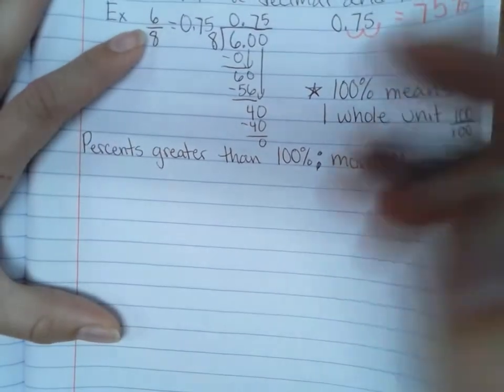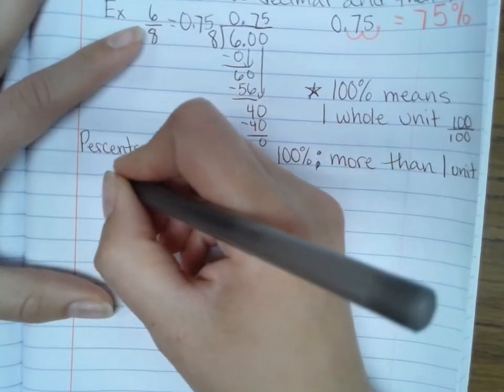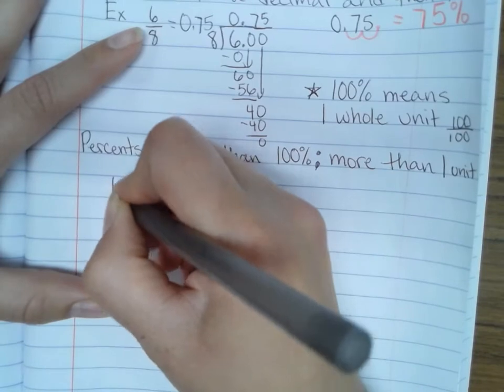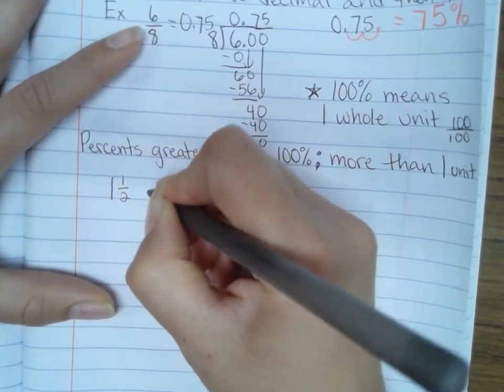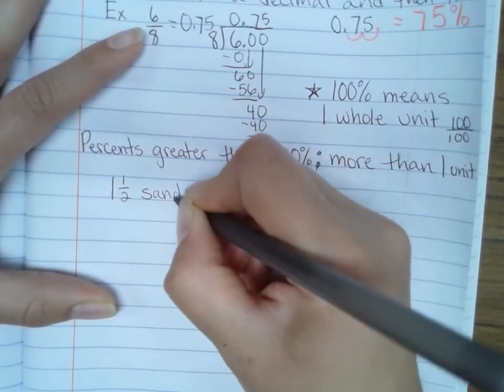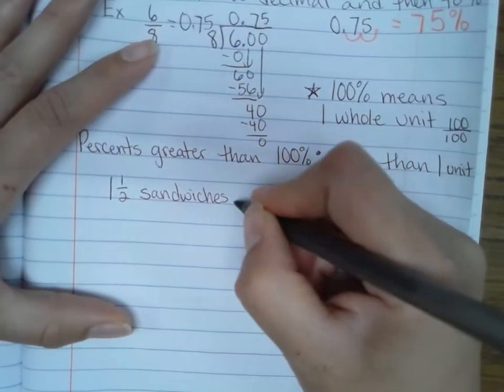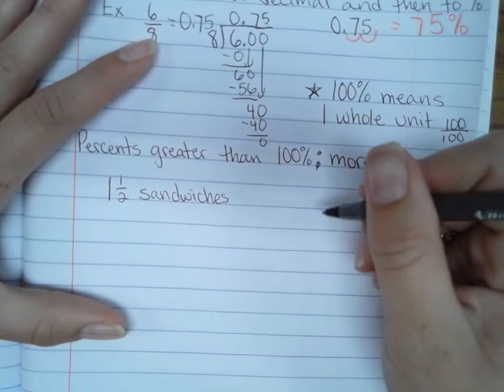So let's look at some examples. Let's say you have 1.5 sandwiches. What percent of a sandwich do you have?